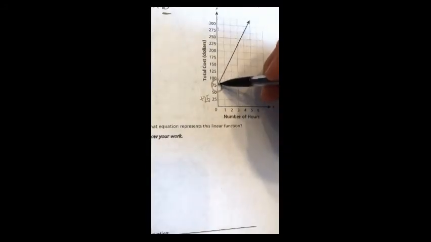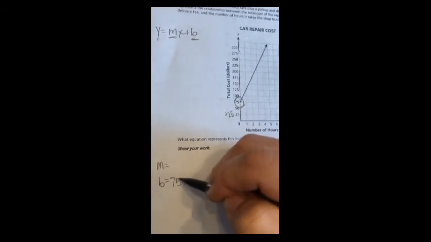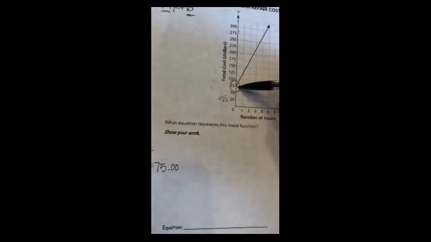This 75 represents when you bring your car into the shop, the pickup and delivery fee, the flat fee, $75. That's my starting point, that's my b.